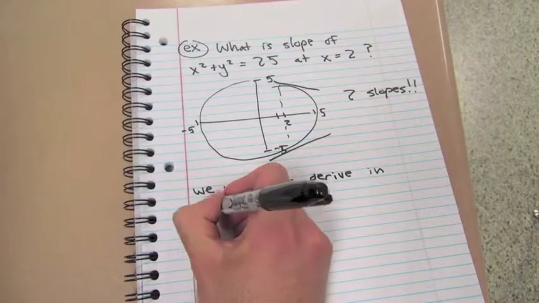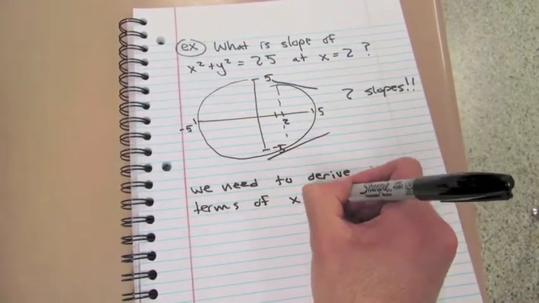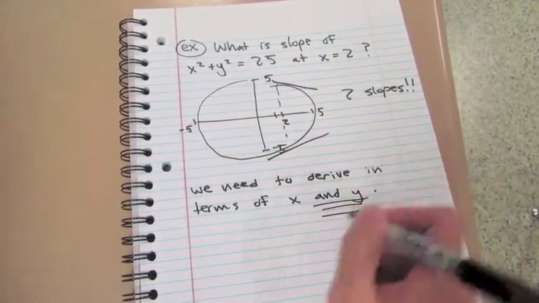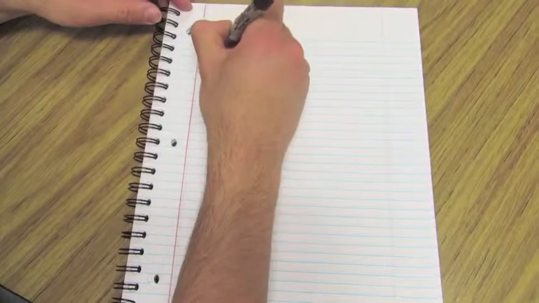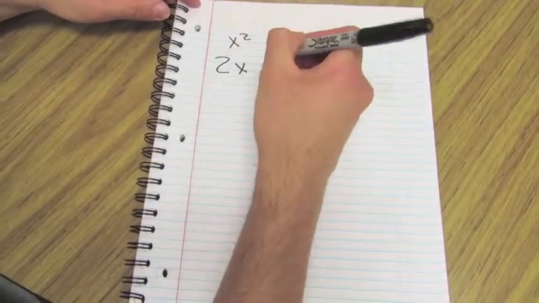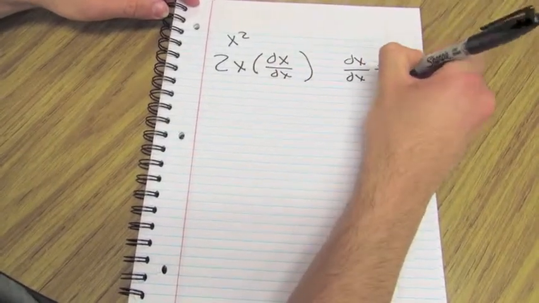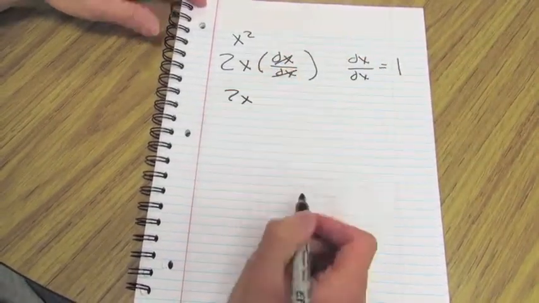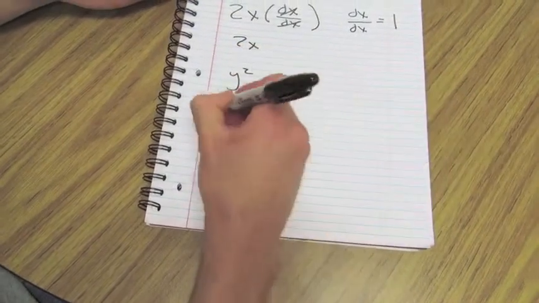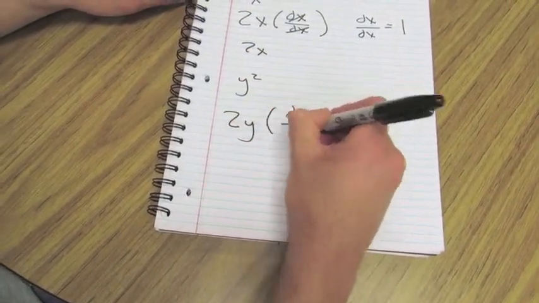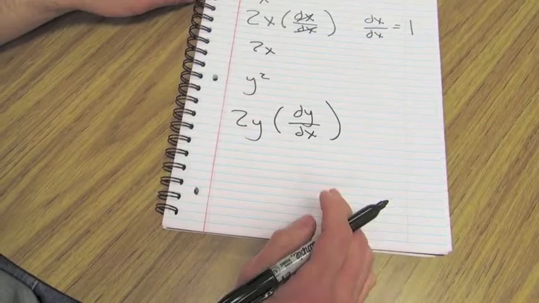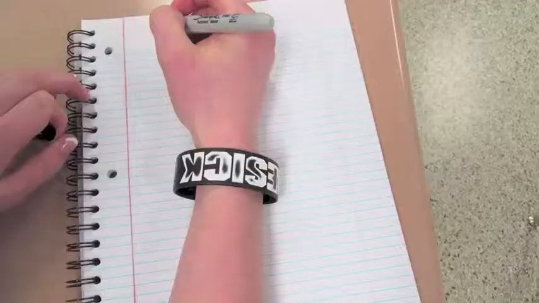for more than just the one variable like we usually do. So we derive in terms of both x and y. Alright, to derive with an x, we just do what we usually do, derivative of x over x, which is just equal to 1, so we cancel those out. But with a y, it kind of gets more complicated. So we derive it, but we do dy over dx, derivative of y with respect to x.